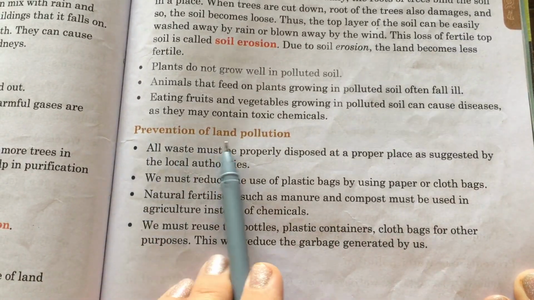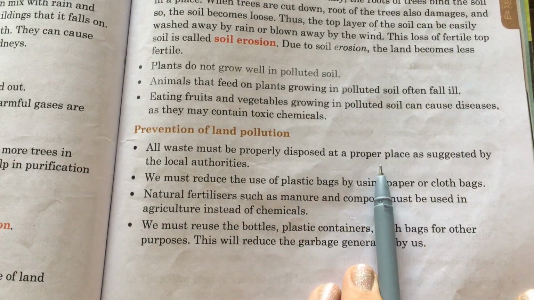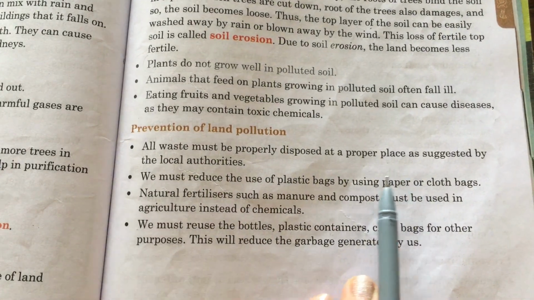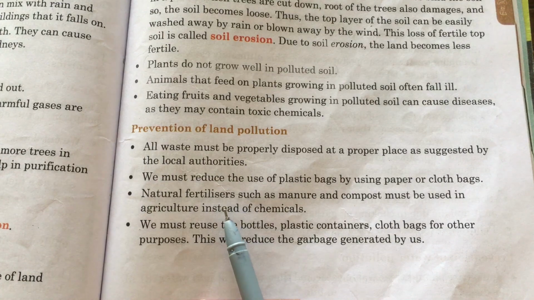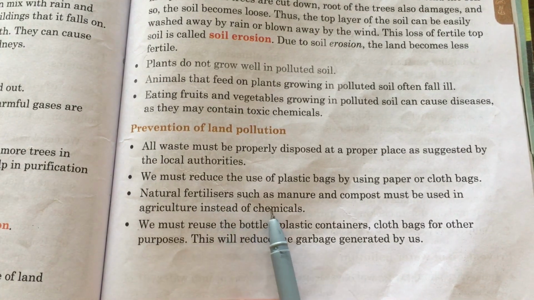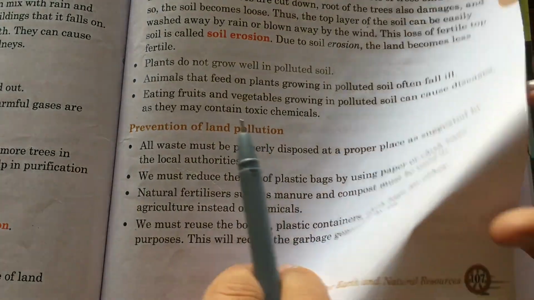Now, prevention of land pollution. All wastes must be properly disposed of at the proper place as suggested by the local authorities. We must reduce the use of plastic bags by using paper or cloth bags. Natural fertilizers such as manure and compost must be used in agriculture instead of chemicals. We must reuse the bottles, plastics, containers, and cloth bags for all purposes. This will reduce the garbage generated by us.